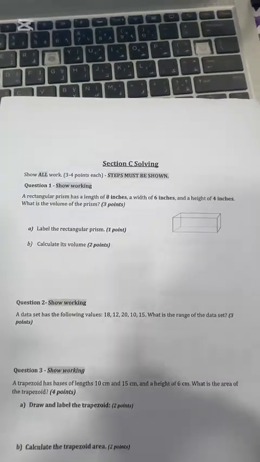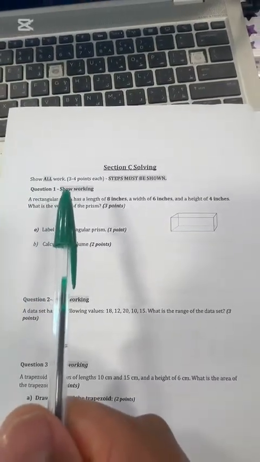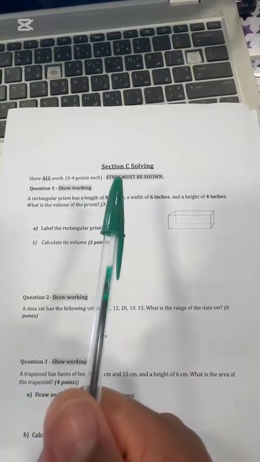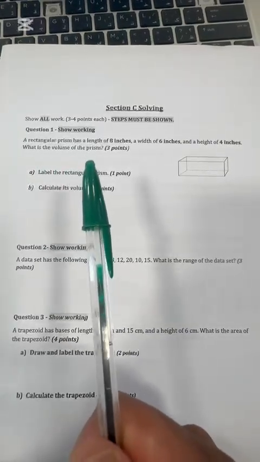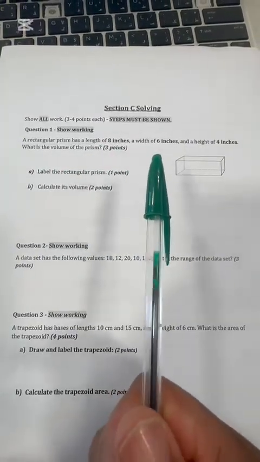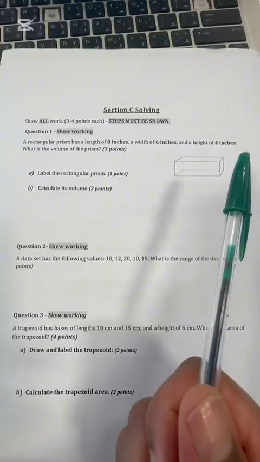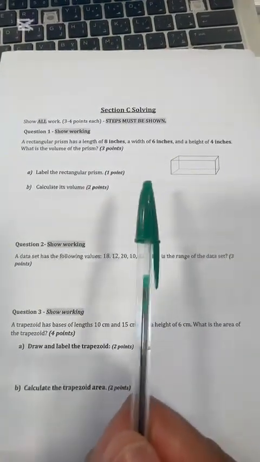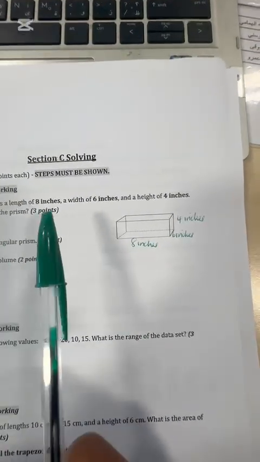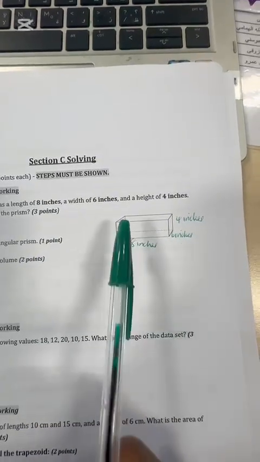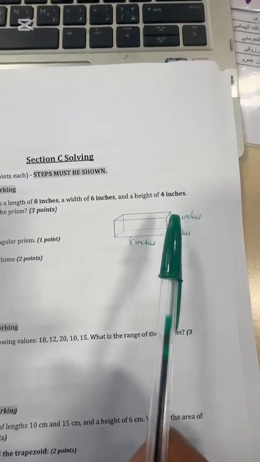Section C. Show all work, 3 to 4 points. Steps must be shown. Section C, solving. A rectangular prism has a length of 8 inches, a width of 6, and a height of 4. What is its volume? Label the rectangular prism means that you must label the length, the width, and the height. There we have it. The longest side on the ground is 8 inches, as it says. The shortest side on the ground is 6 inches, and the height is 4 inches.